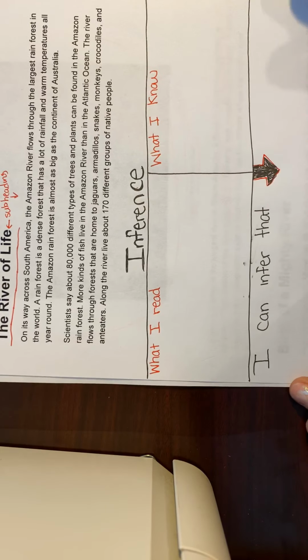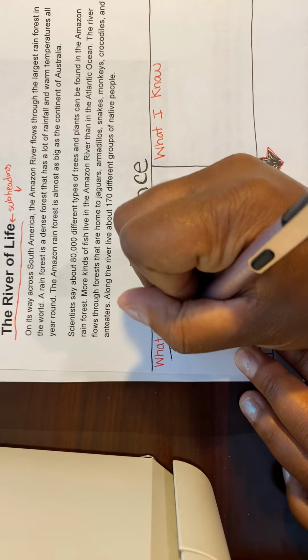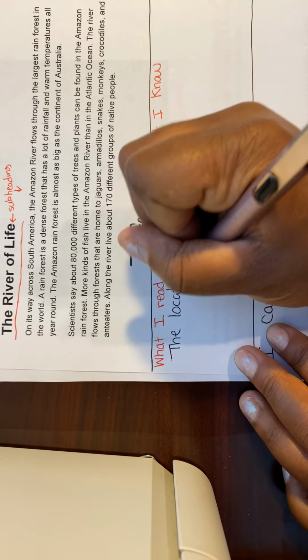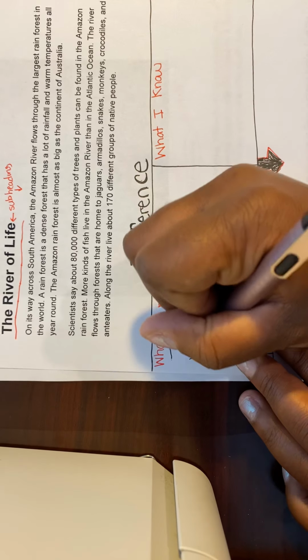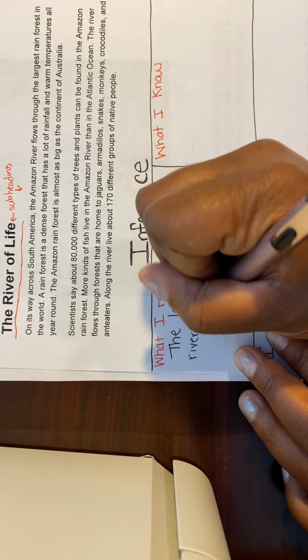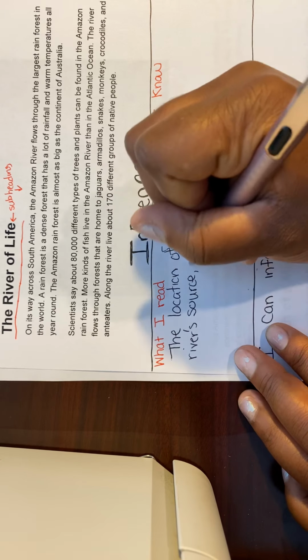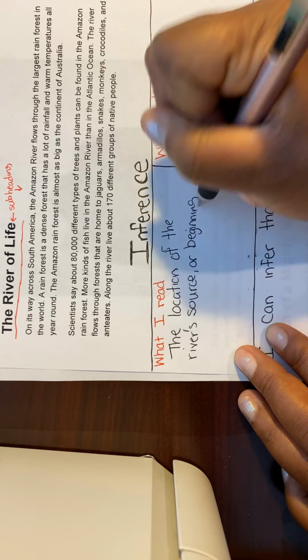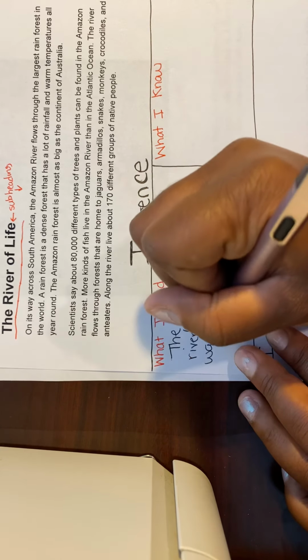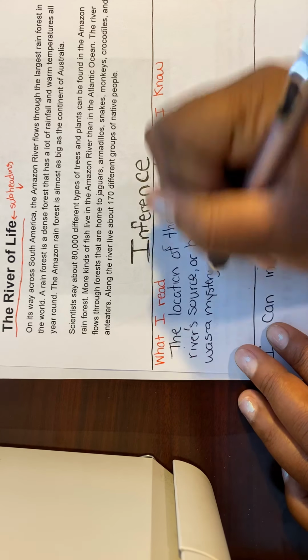So, what did we read? We read that the location of the river's source or beginning was a mystery for centuries.